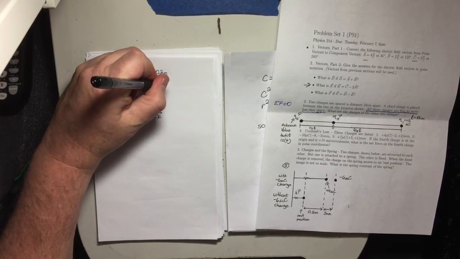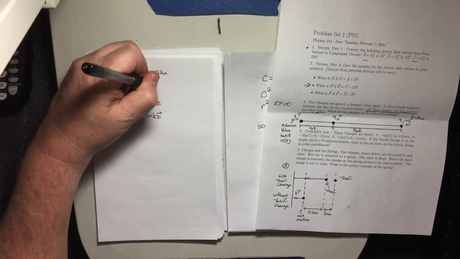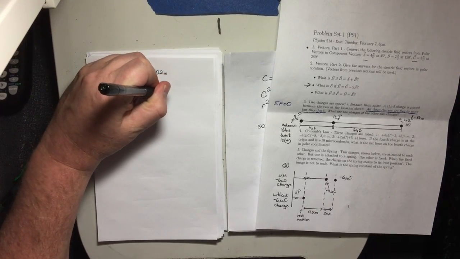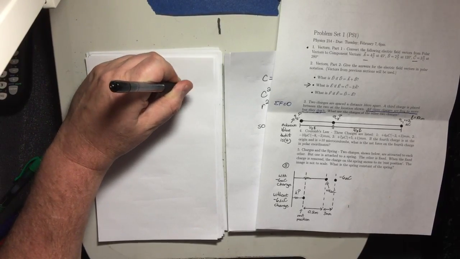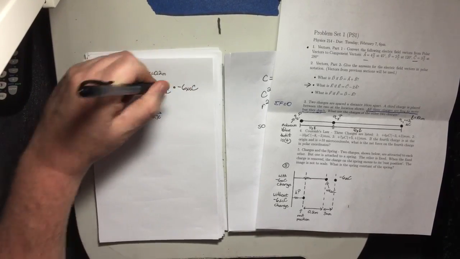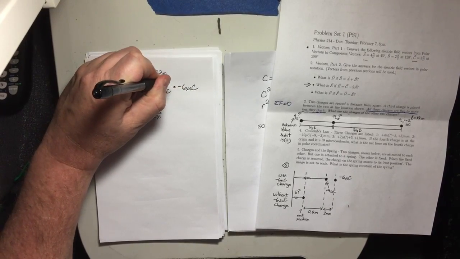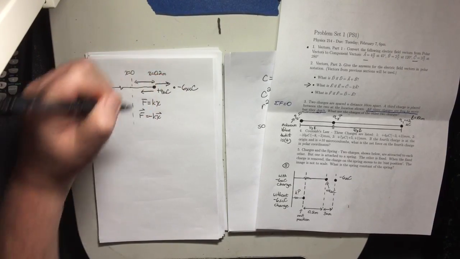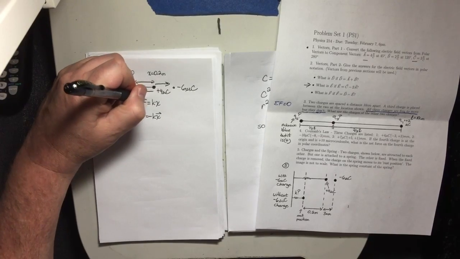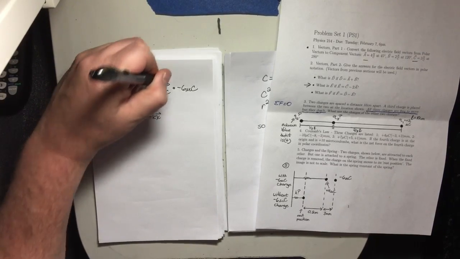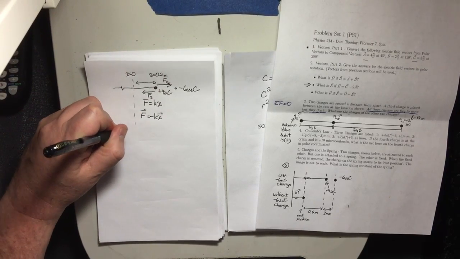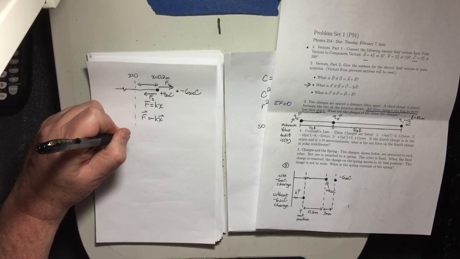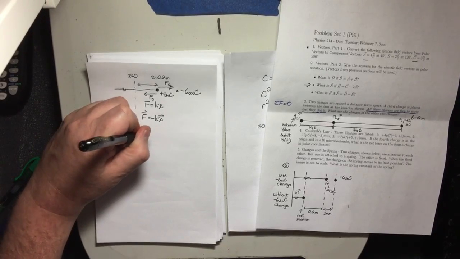The other thing that we have is another charge. This is a positive 4 microcoulomb charge. This here is a negative 6 microcoulomb charge. They are opposite charges, so it pulls to the right. So I'll call this the force due to the spring, and this the force due to the charge. The sum of the forces on the particle is 0.